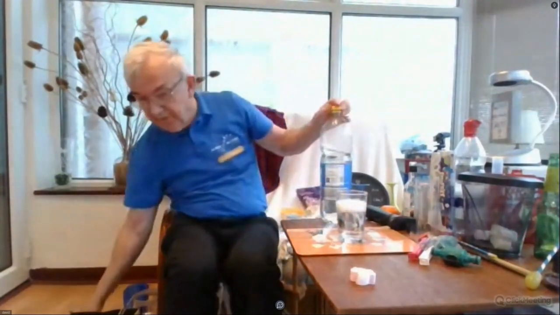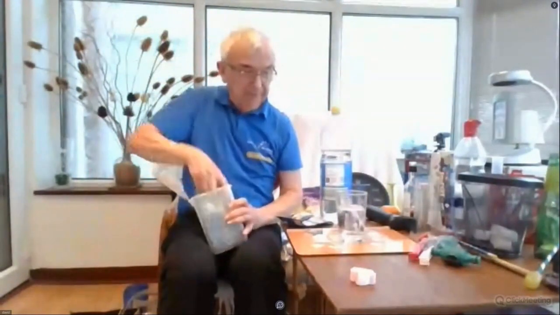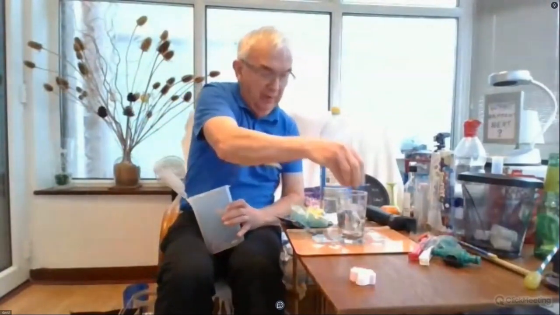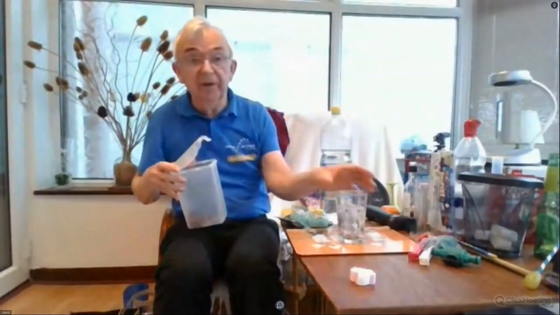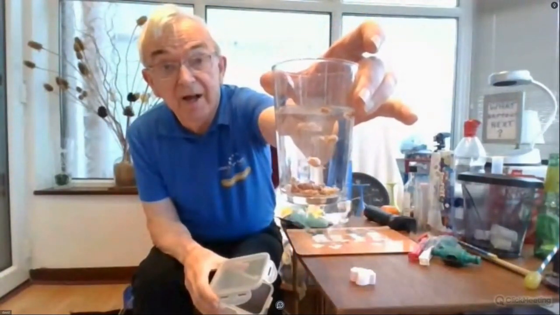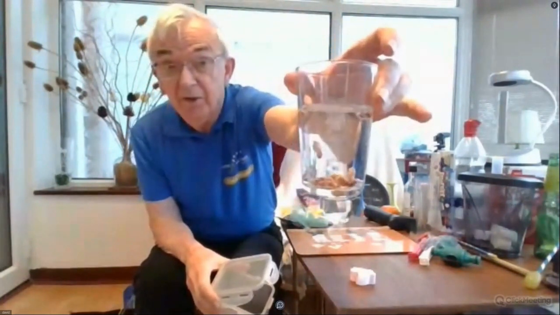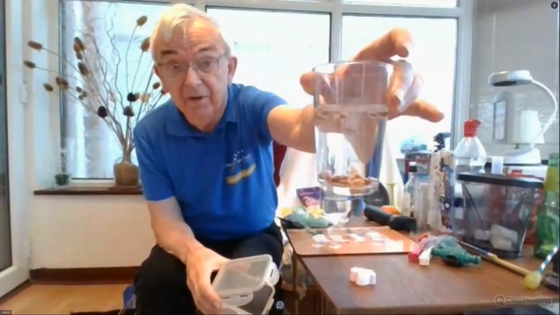When you put some sultanas in, the bubbles form. I think you can see that. Bubbles form on the sultanas, and they rise and they fall to the bottom. Lovely one to explain, lovely one to observe what's going on.